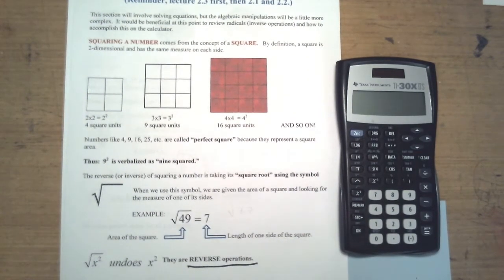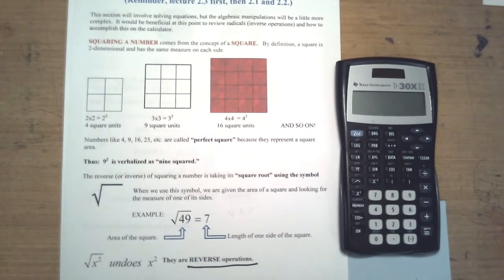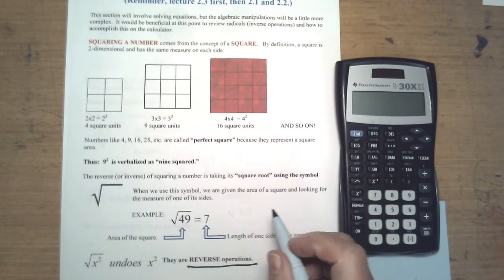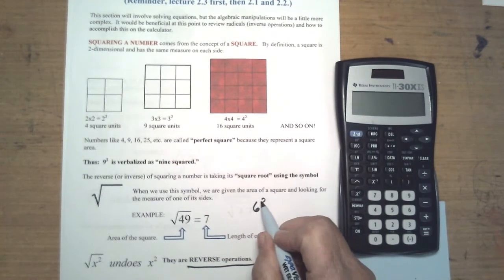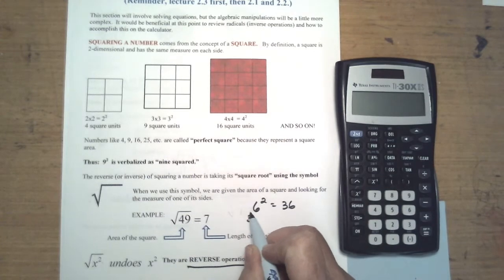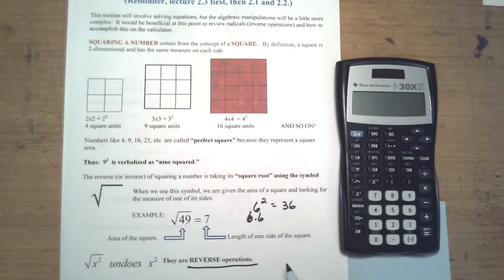Well, when we're solving equations, we talk lots of times about opposite operations, subtraction being the opposite of addition, multiplication being the opposite of division. Well, we are squaring numbers lots of times. So what's the opposite of squaring a number? Well, that's square root. When we square a number, let's say we have the number 6, and we're squaring it and we get 36. When we square, it means multiply this number by itself. So 6 times 6 is 36.